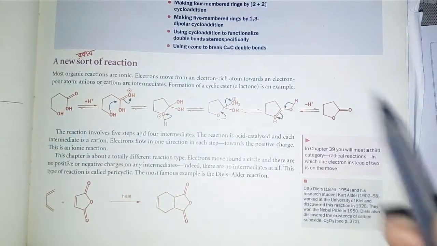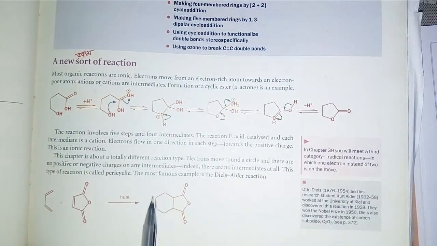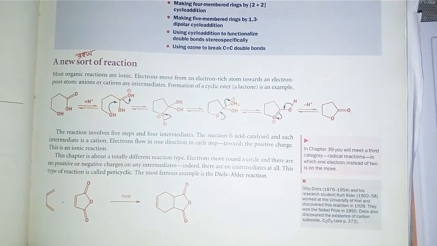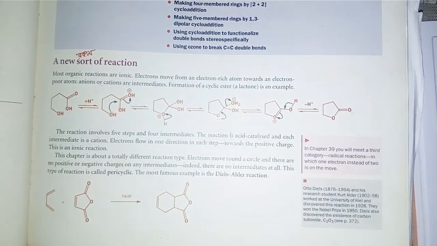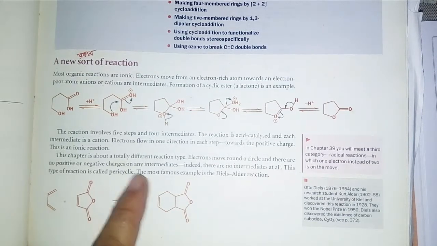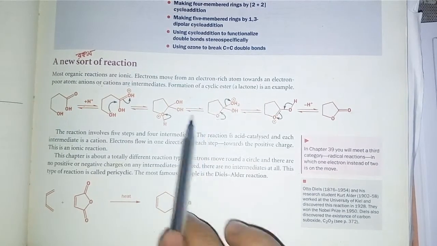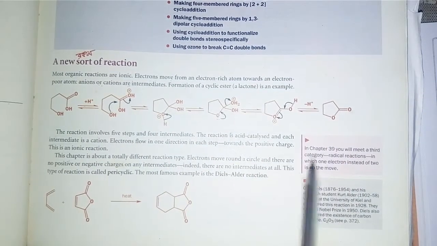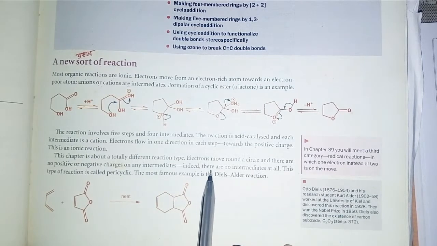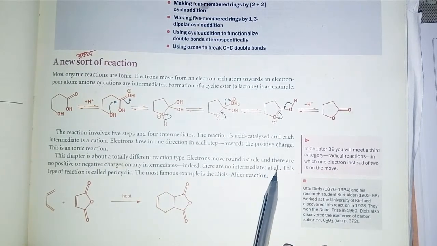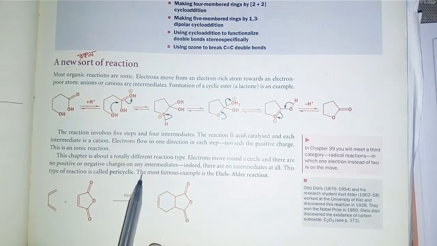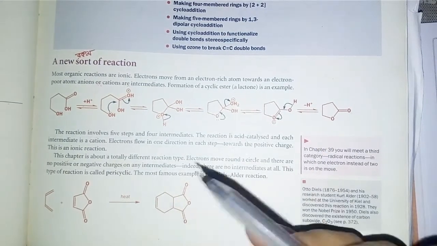The circle system, suppose this one, and there are no positive or negative charges on any intermediates. An intermediate like this does not form. Understood? So indeed there are no intermediates at all. This type of reaction is called pericyclic.